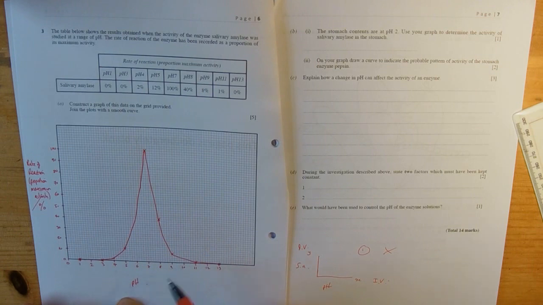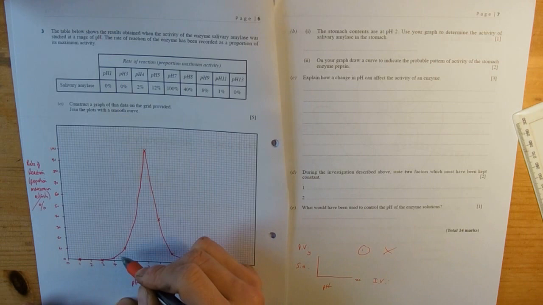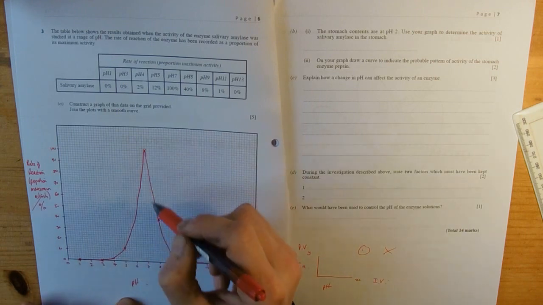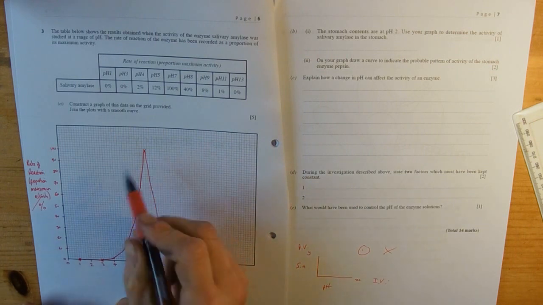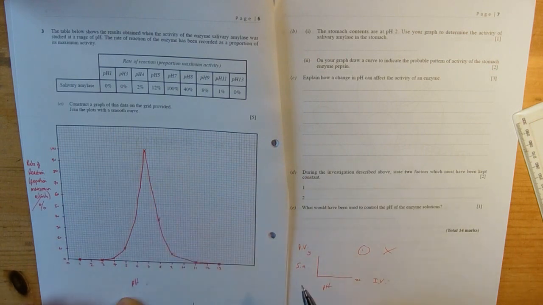There's 2 marks for correct plotting, so the examiner will check these crosses and they'll take off the mark if I've done 1 wrong, and they'll take 2 marks off if I've done 2 wrong. So there's 2 marks for the plotting and a smooth line for this curve. So I think we might have 5 there.